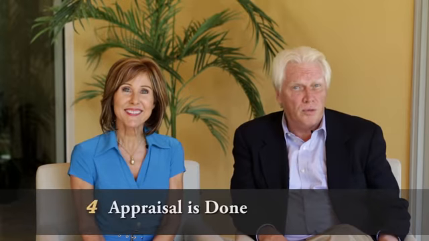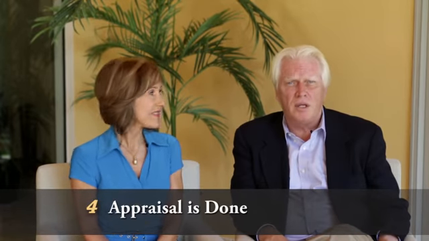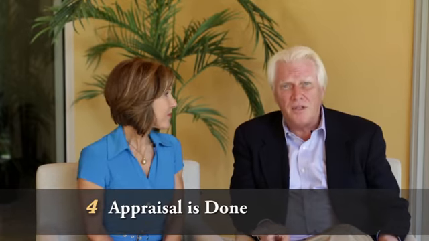And the fourth step is to do the appraisal. How much money you get depends on this appraisal, so this is really the most important thing in the whole process. The appraiser will inspect your house, then will determine the value based on comparable sales in the neighborhood over the past 6 to 12 months.